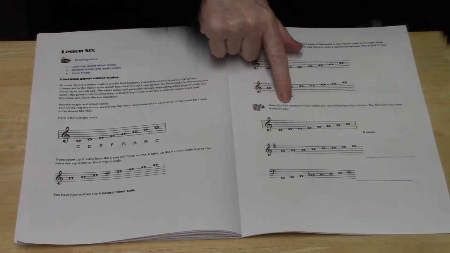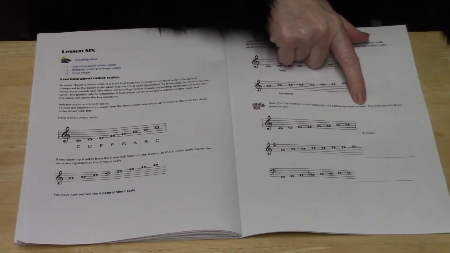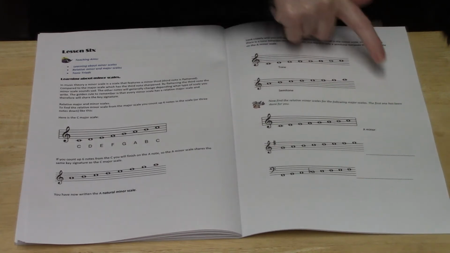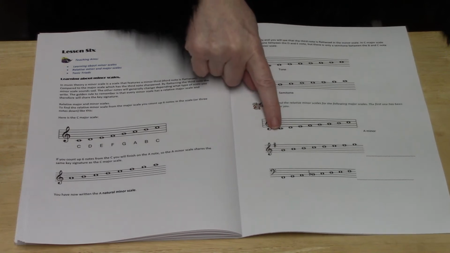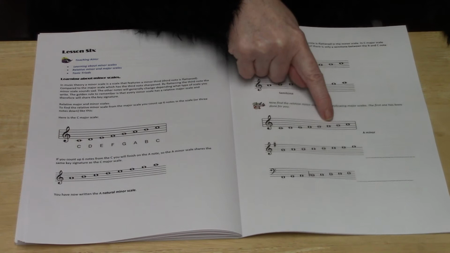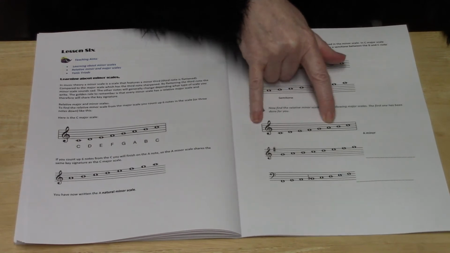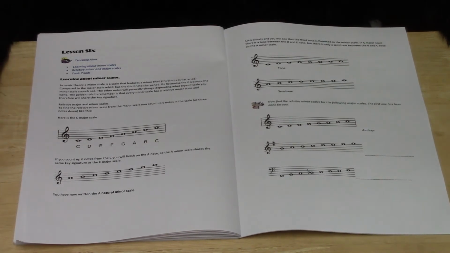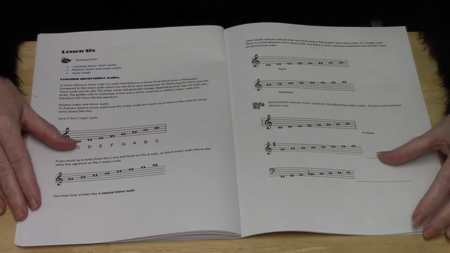Then it says, now find the relative minor scales for the following major scales. The first one has been done for you. So there we are, the first one we've just talked about. You count up 6. So the relative minor to C major is A minor. Then you do the same for the next 2 scales.